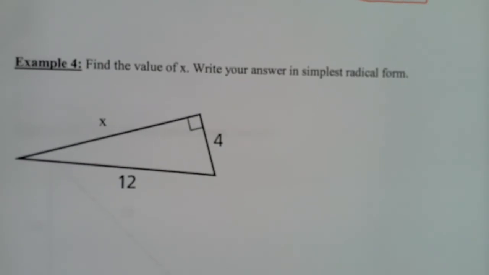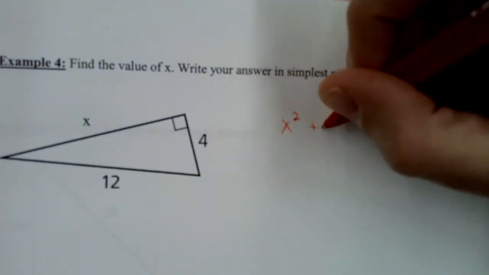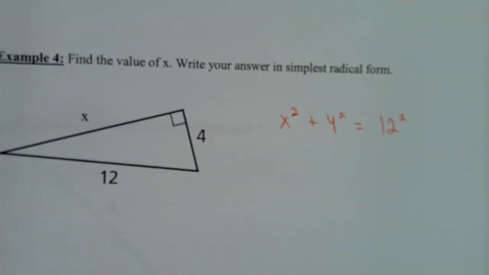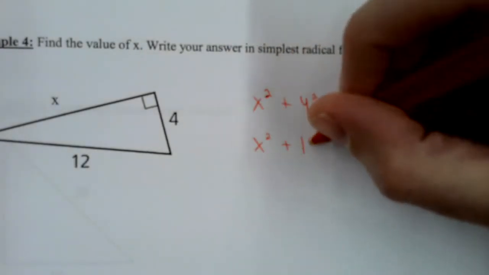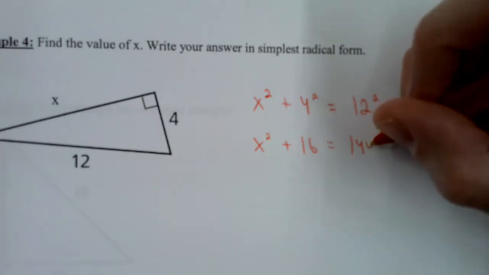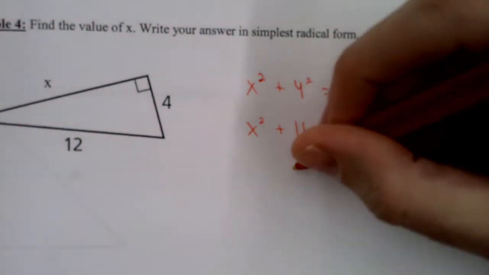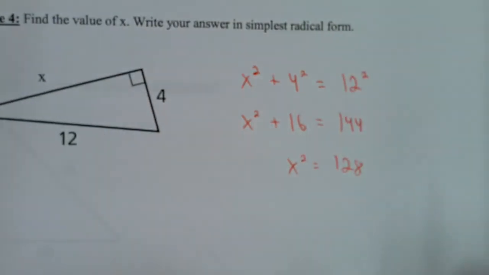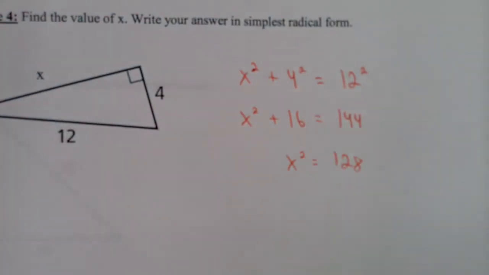Write your answer in simplest radical form if necessary. So leg squared plus leg squared equals hypotenuse squared. X squared plus 4 squared equals 12 squared. X squared plus 16 equals 144. X squared equals 128. Means x is going to equal the square root of 128.